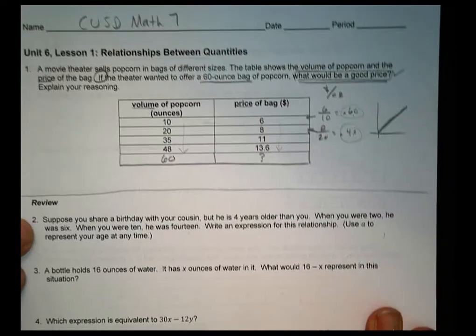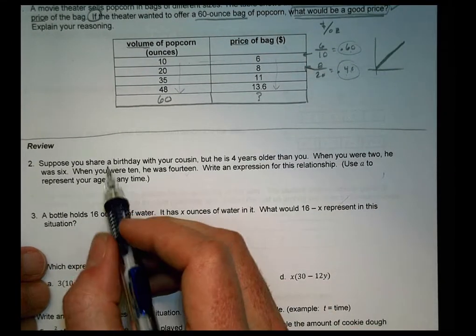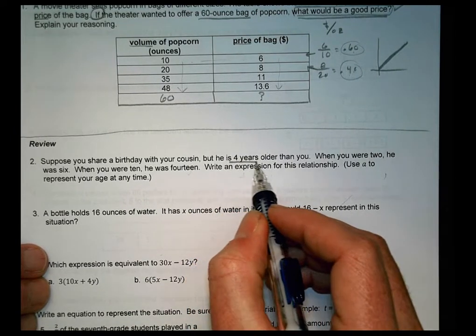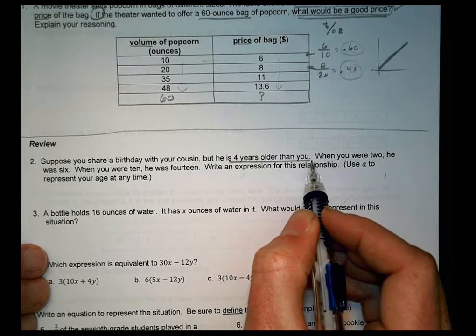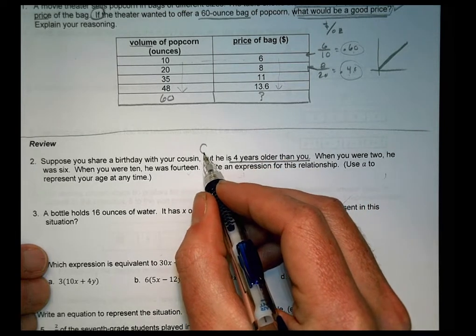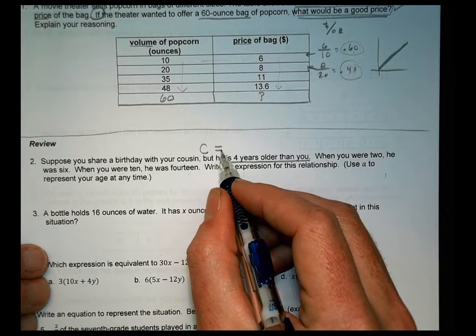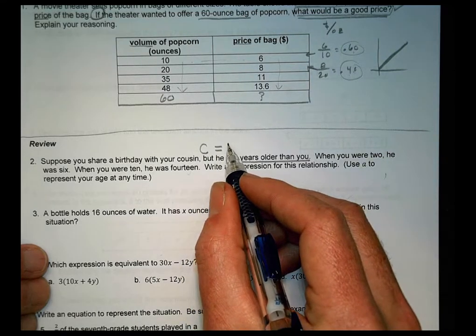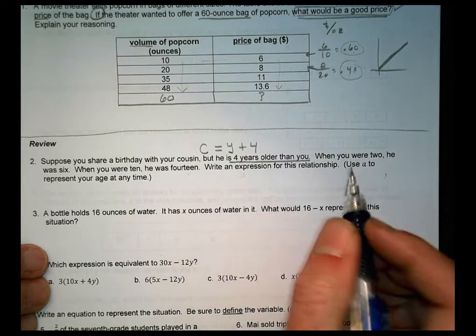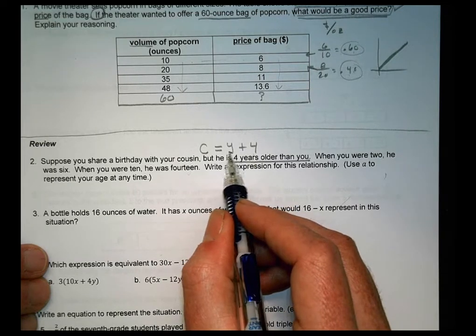All right, moving on to the homework part. Here we go, number 2. It says, suppose you share a birthday with your cousin, but he is 4 years older than you. So you have your cousin, that will make him C. There's your cousin, and his age is equal to your age, we'll make it Y for you, plus 4 years. He's going to be 4 years more than you are. So here's you and 4.